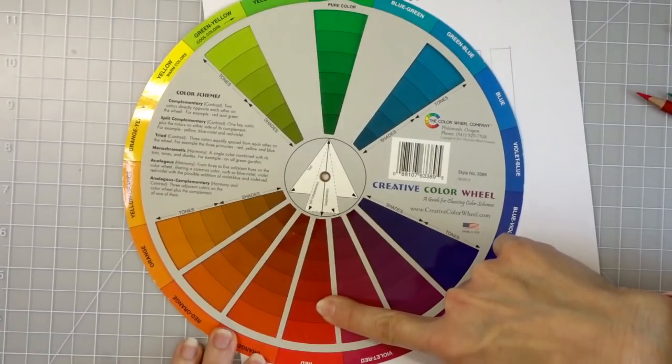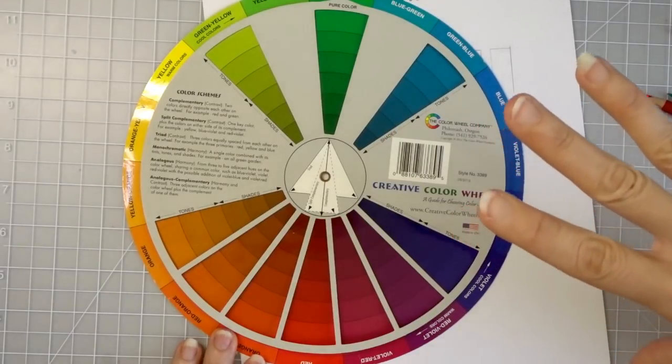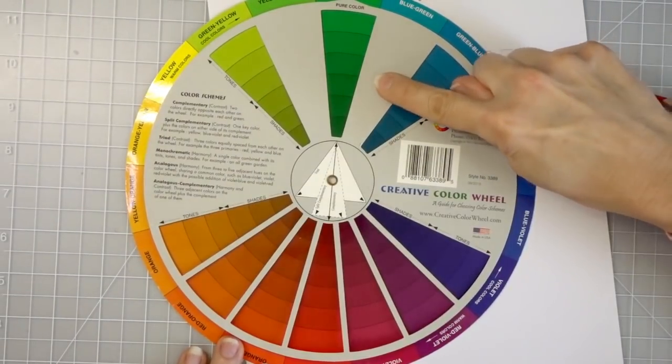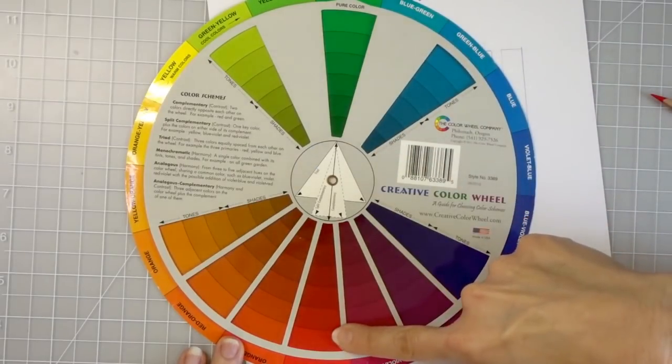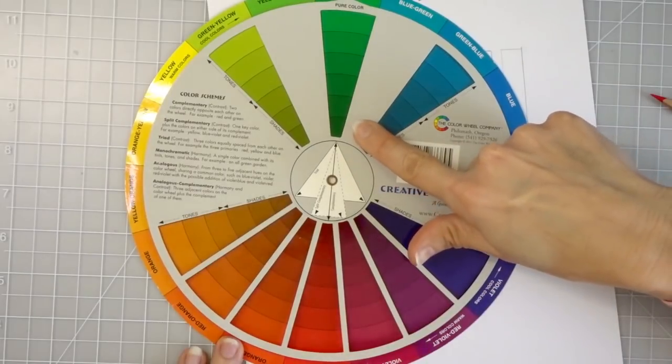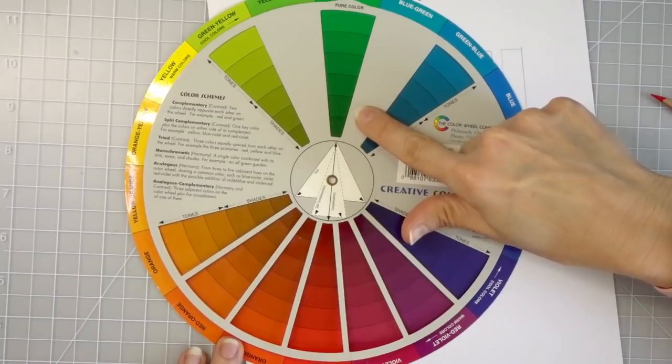So I am going to show you how to create shadows and change the value of the color using just those two colors. If green is the main color we are trying to create, I'm going to show you how to use red to create the shadow and actually change the value differences in the green color.